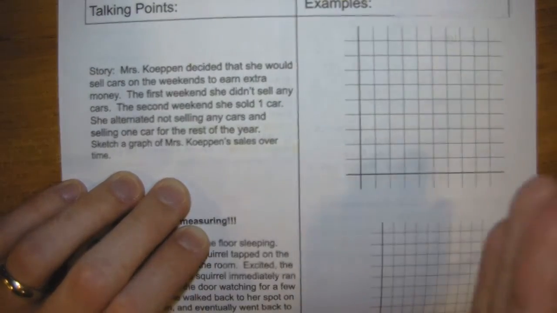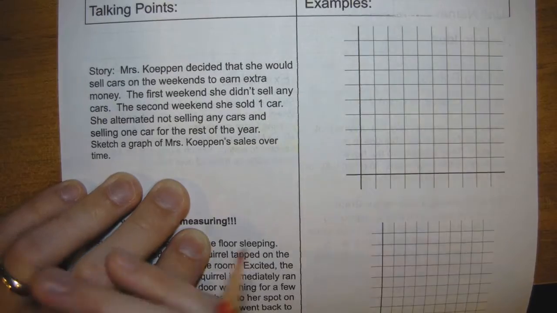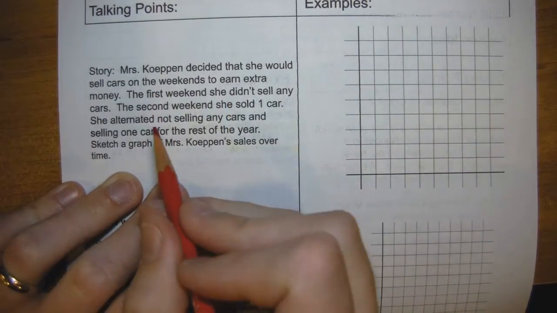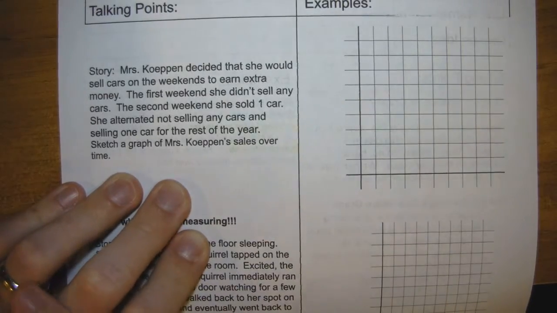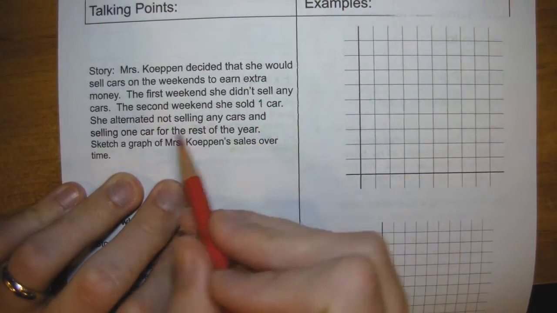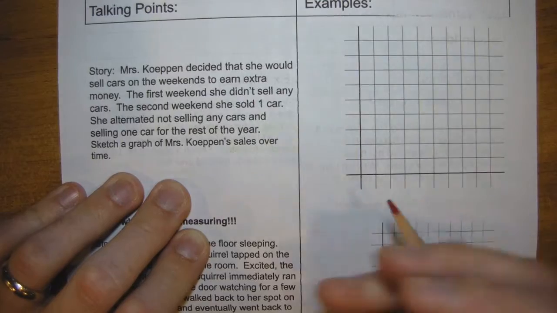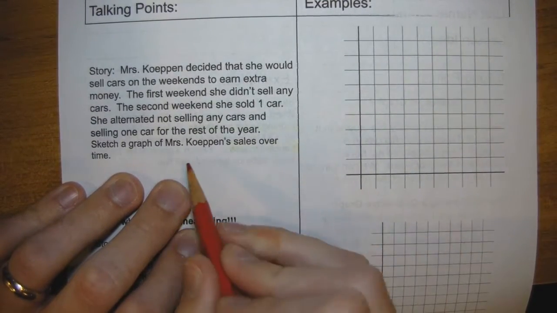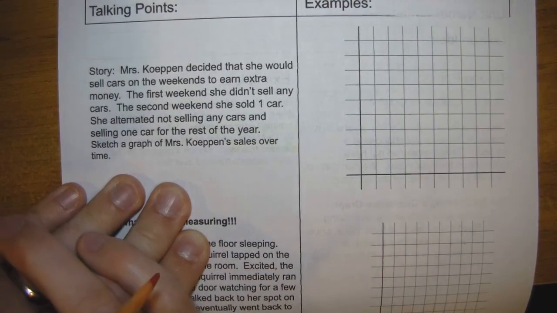She decided that she would sell cars on weekends to earn extra money. All righty. The first weekend, unfortunately, she didn't sell any cars. And then the second weekend, she sold one car. She alternated not selling any cars and selling one car for the rest of the year. So one weekend she does, one weekend she doesn't. It goes back and forth. All right. Sketch a graph of Miss Kevin's sales over time.